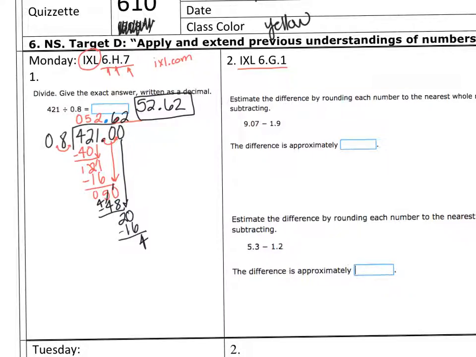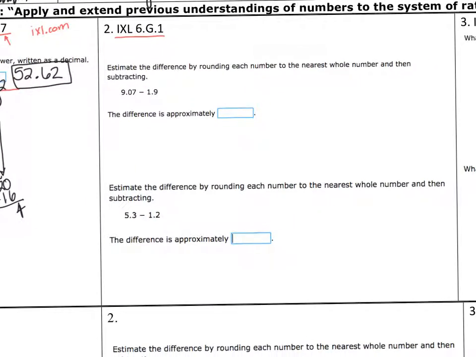Number 2, estimate the difference by rounding each number to the nearest whole number and then subtracting. Okay, so we're going to round to the nearest whole number. So the closest number that 9.07 is to, think about money, $9.07 is closer to $9 by itself. And $1.90 is closer to $2 than it is to $1. So we have 9 minus 2, and that's 7.